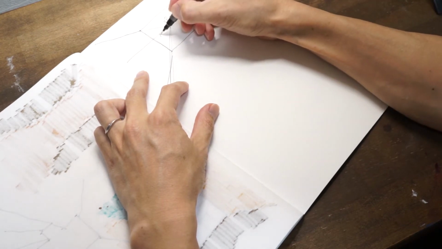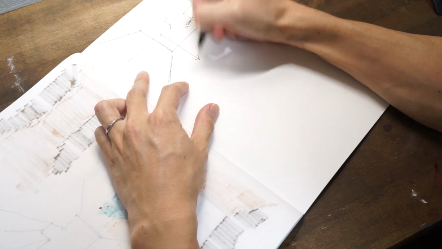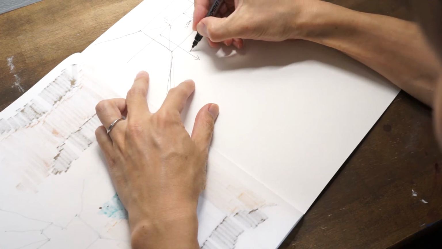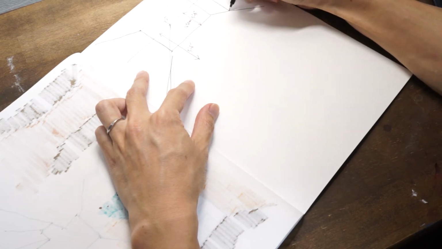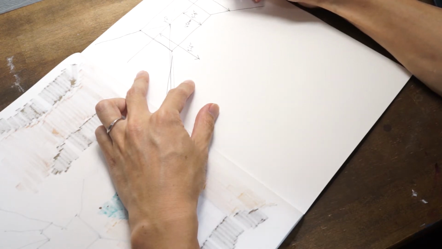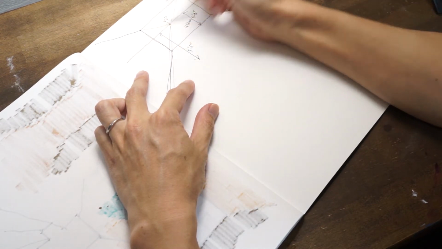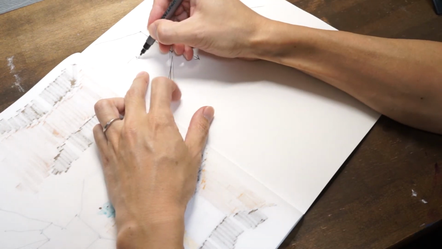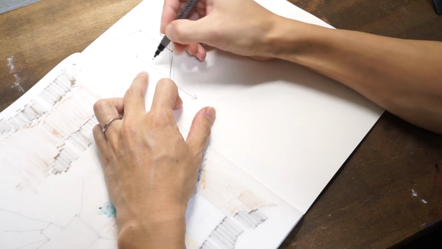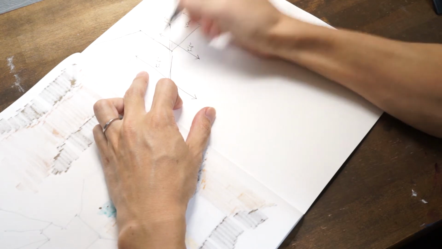So if I draw this line here, it's also 5'6" here. If you draw a line here, it's also 5'6" here. The same thing here.